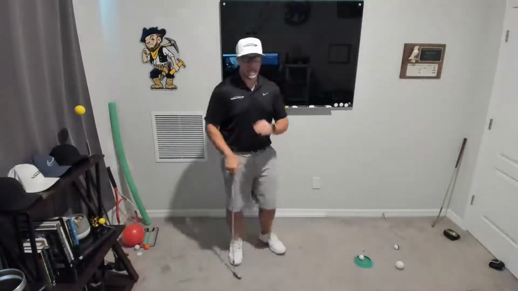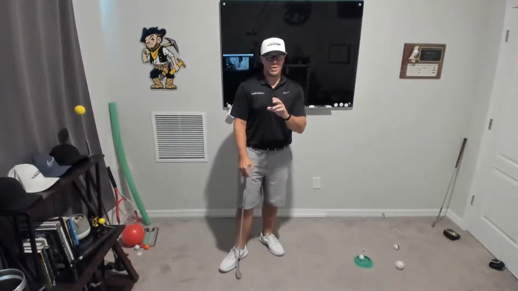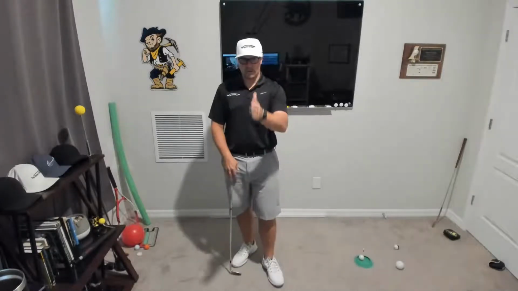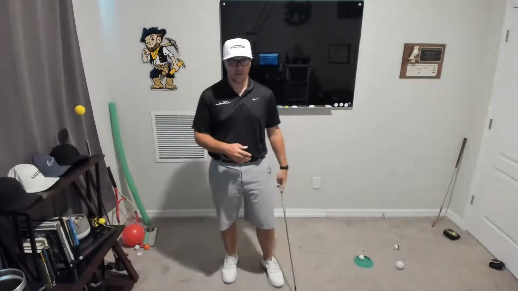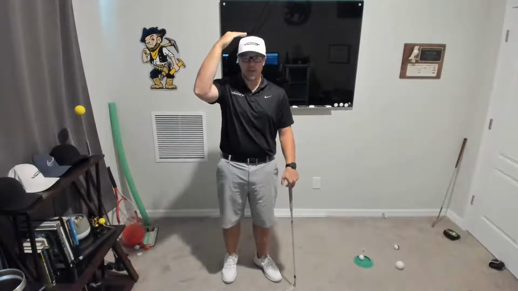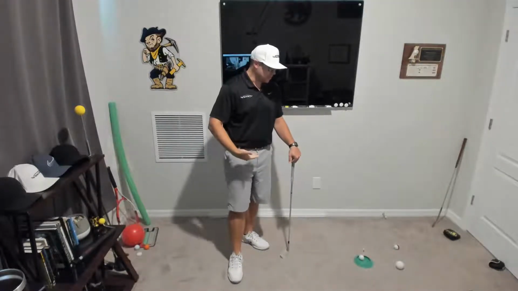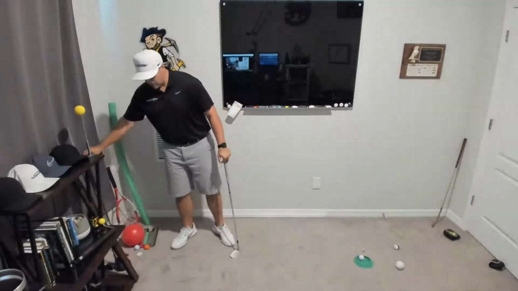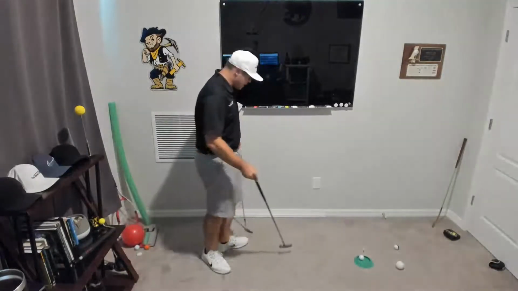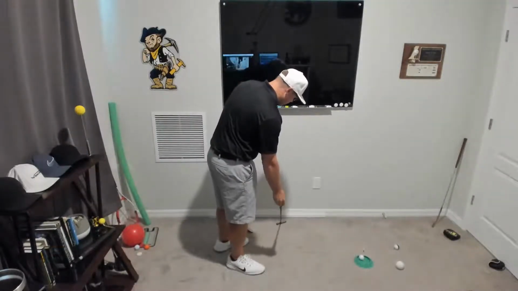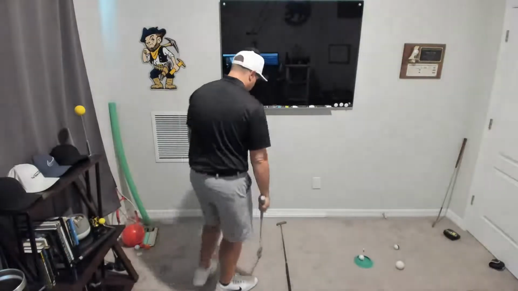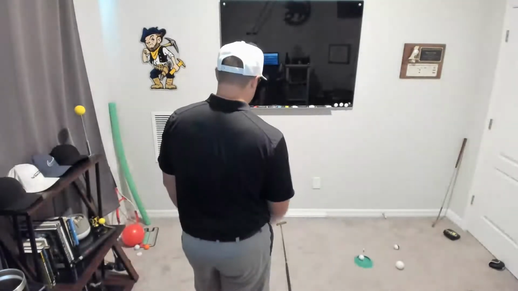So basically, to find what the plane is, the easiest way to do that is, one, the camera angle when you're looking at this on video has to be correct. So this camera angle that we're seeing right here is not correct. It's too high. It's like above my head a little bit. So we want the camera angle to be about waist level. And then to set up the camera, I would place an alignment stick on the ground, or a club on the ground, and I would point it out at a target out in the distance.